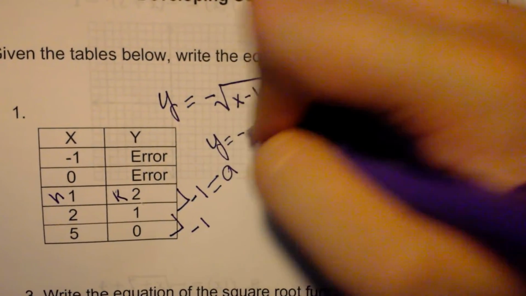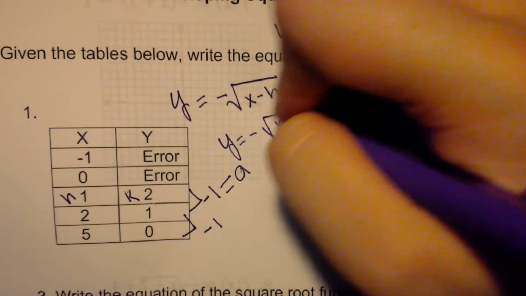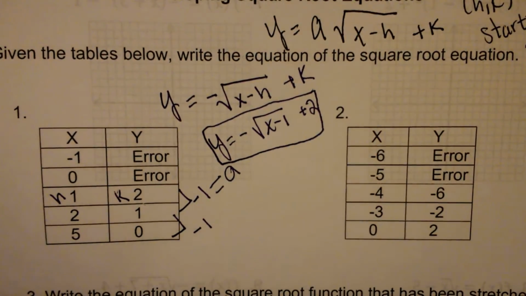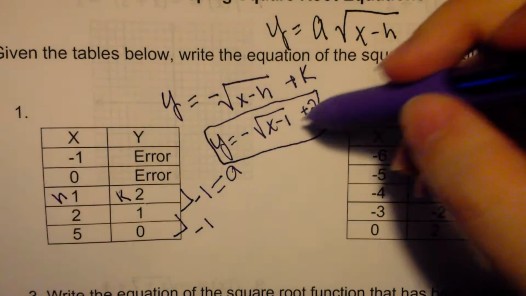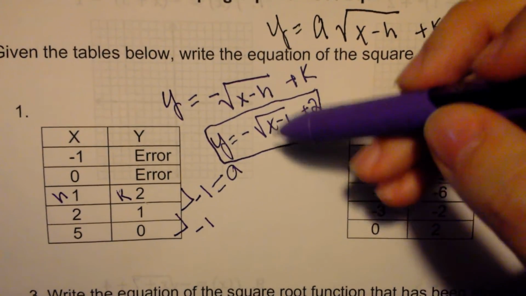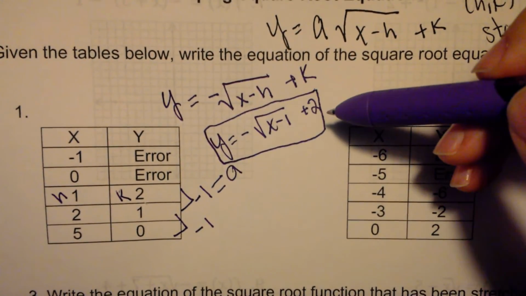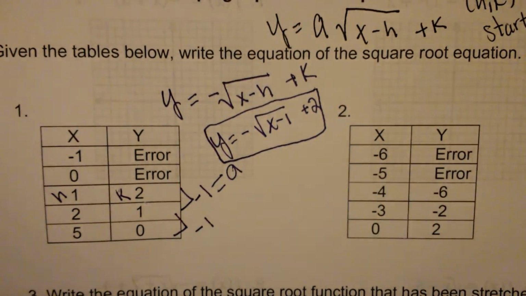So y equals negative square root of x minus 1, plus 2. And if you're not sure whether it's plus or minus on the inside, if you think you might have put the wrong sign, you can always put this into the calculator and check the table to see if it matches up with these values.